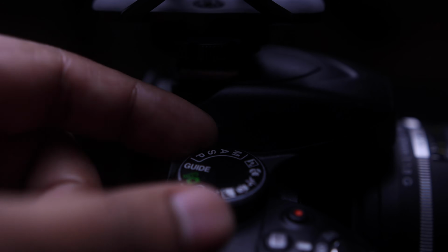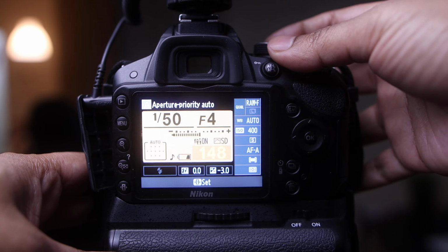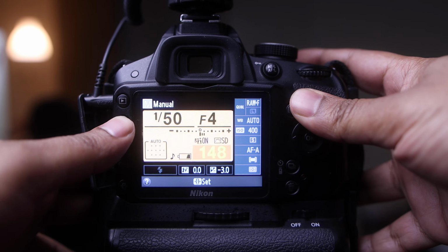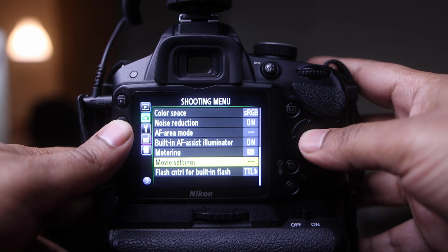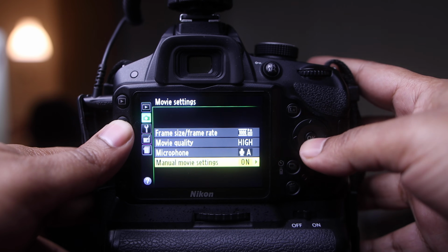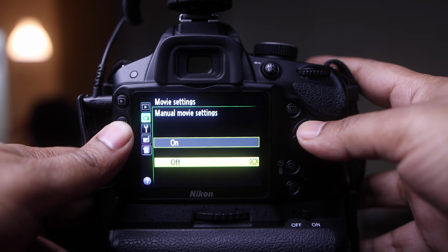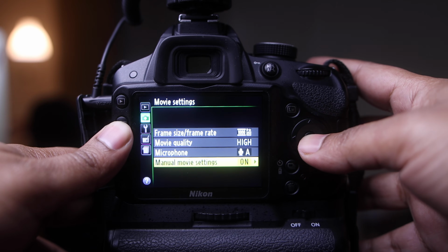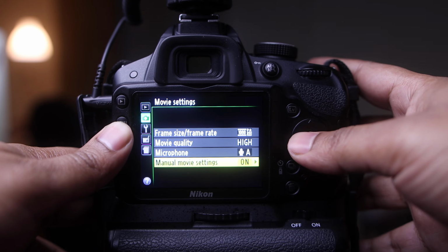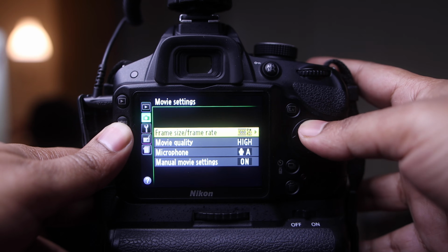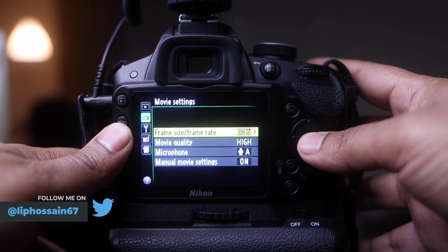The first thing we'll do is select the manual mode from top. Then let's go to our main settings, which is movie settings. Select the camera icon, the second option from top, and select movie settings and go to the manual movie settings and turn it on. It will allow us to adjust our aperture, ISO and shutter speed in the video mode. Otherwise, camera won't allow us to do so. Don't worry, if you don't understand what is aperture, ISO, shutter speed, just follow along the video.